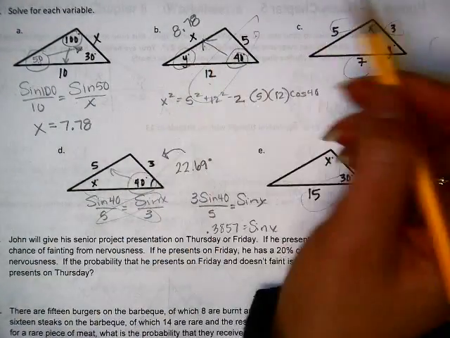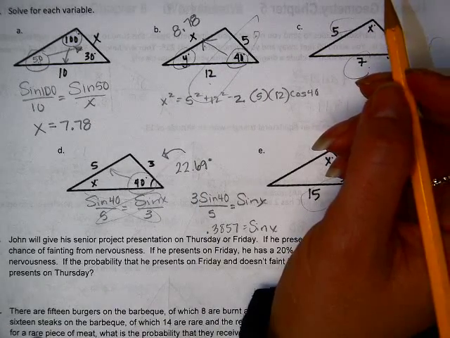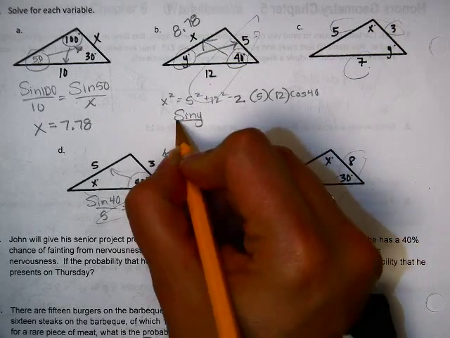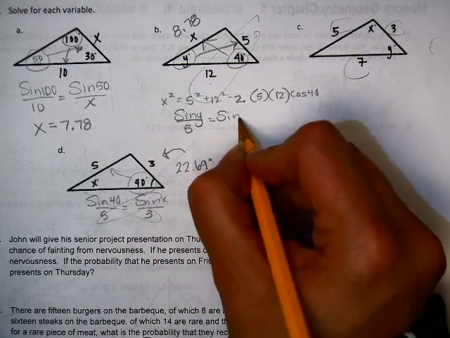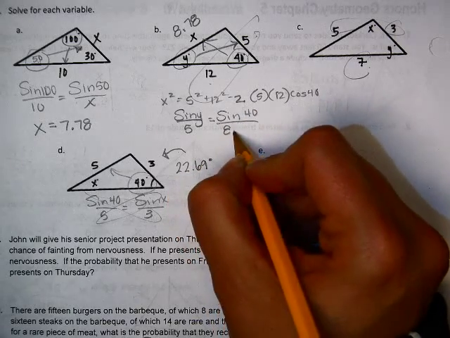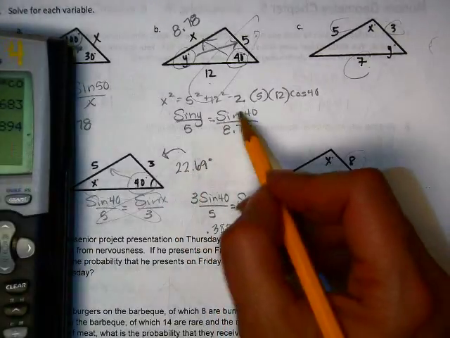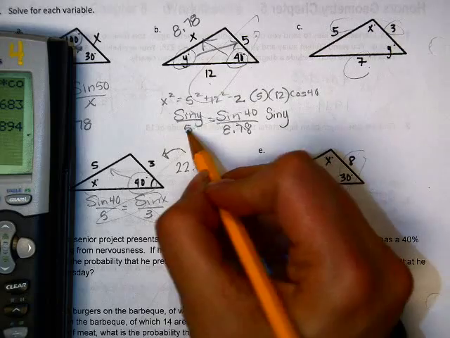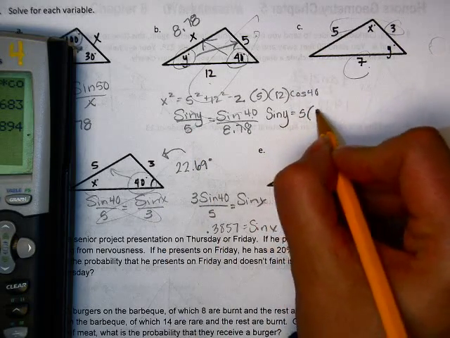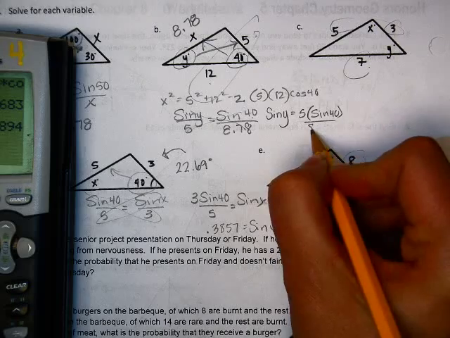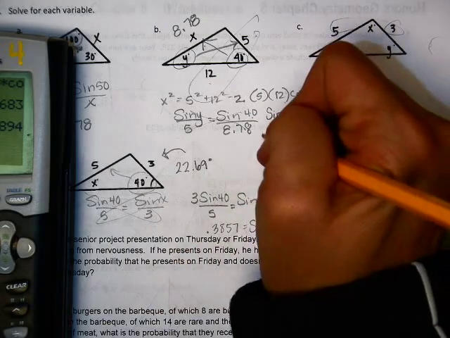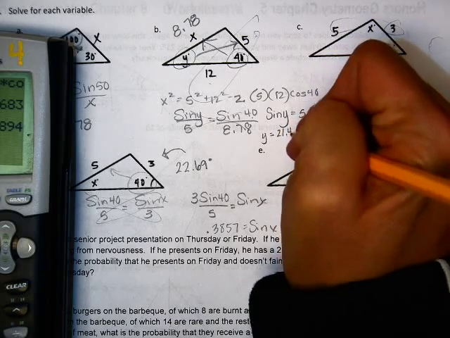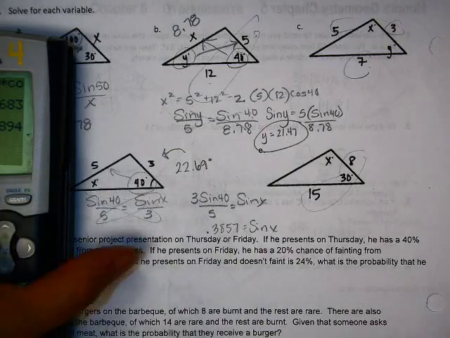Once I have that and I'm finding another side, I never have to use law of cosines twice. So I'm going to go ahead and use law of sines now. So I'm going to have sine of y over 5 equals sine of 40 over 8.78. The same thing I just found. I don't need to cross multiply again. I just want to multiply by 5. So 5 times the sine of 40 over 8.78. I'm not going to walk you through plugging that in again because it's just like the one we just did. But you should get an answer of 21.47. If not, you know you have done something incorrect.